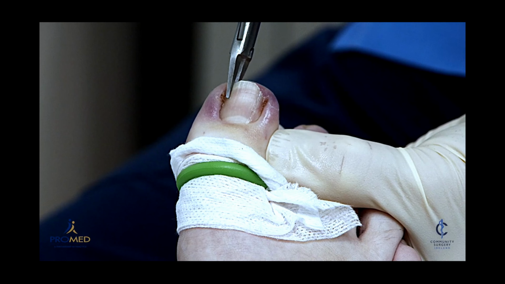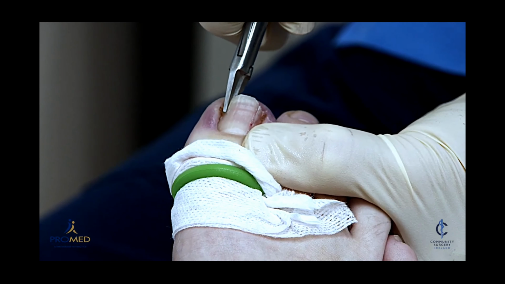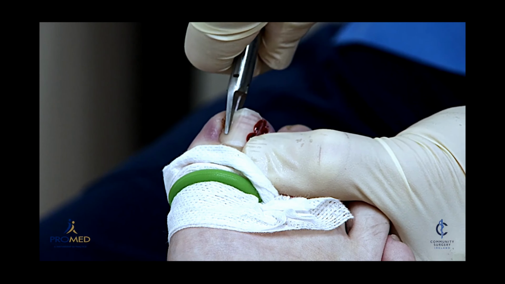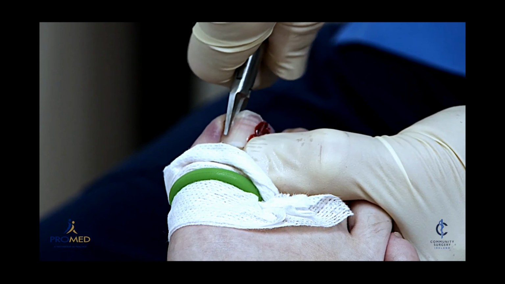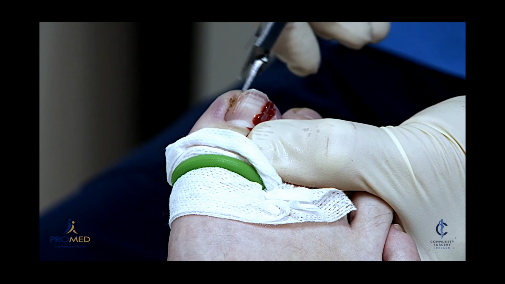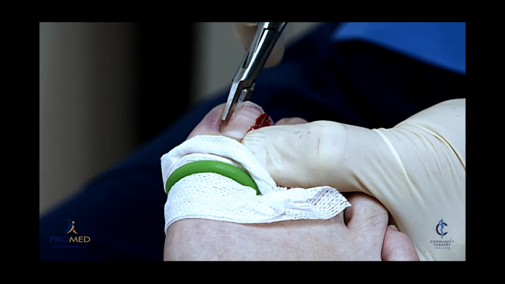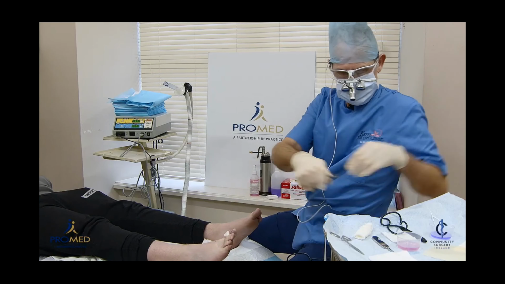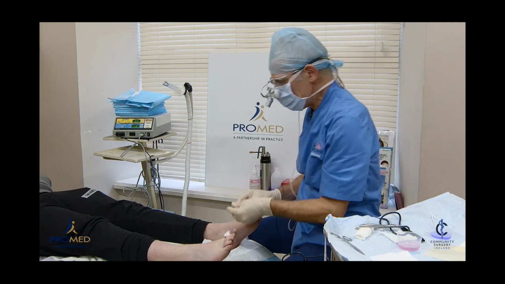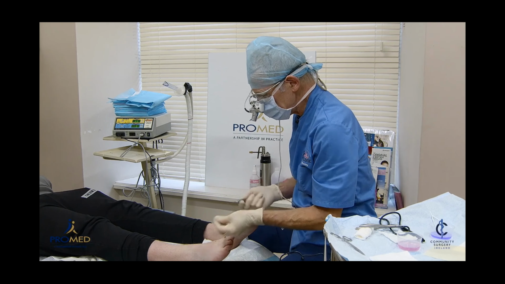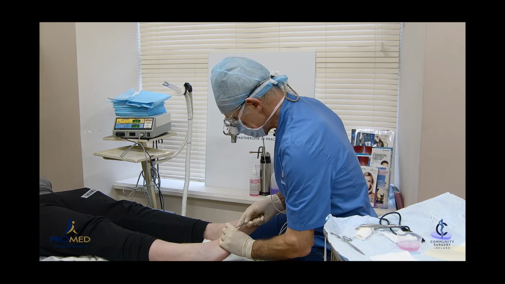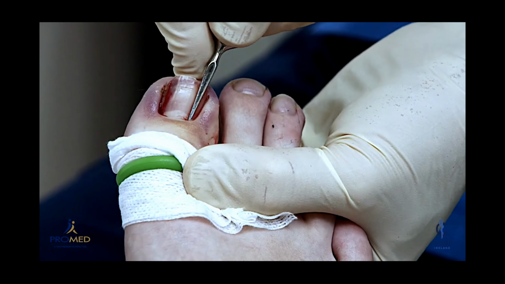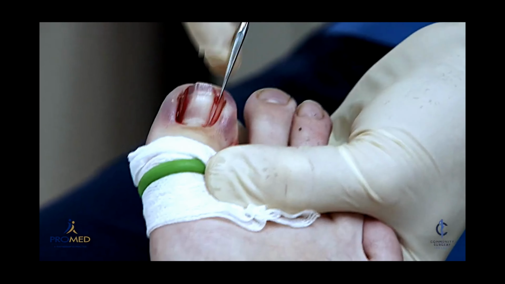So a good bit of pressure here. Okay, so once you've cut down the nail, then we use the nail chisels. So it's a chisel, pretty much like any chisel. It's going to split the nail under the periungual skin. So a lot of pressure here.